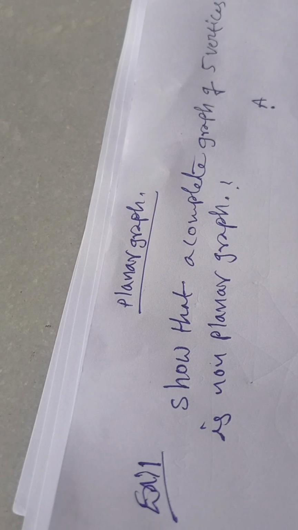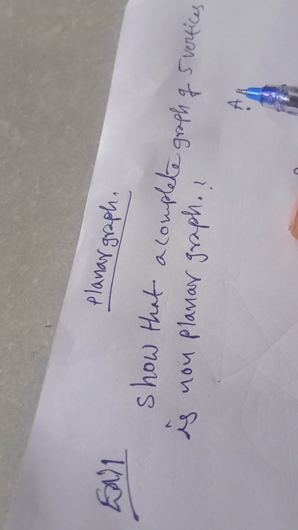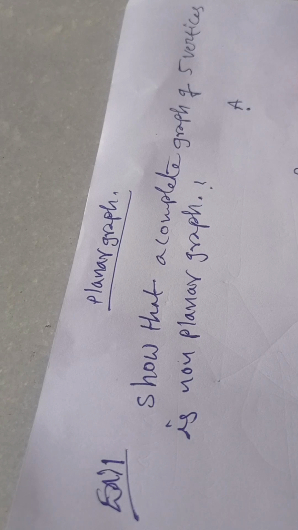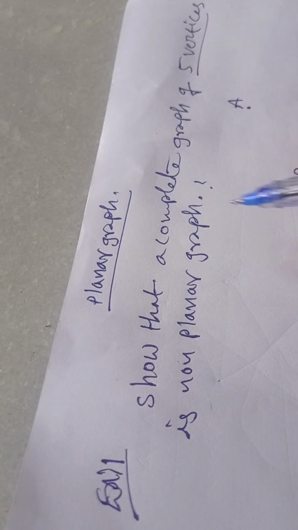A graph G that can be drawn without any crossing edges is called a planar graph, and a graph G that cannot be drawn without crossing edges is called a non-planar graph. So first, let us draw the graph of five vertices, which is the non-planar graph.